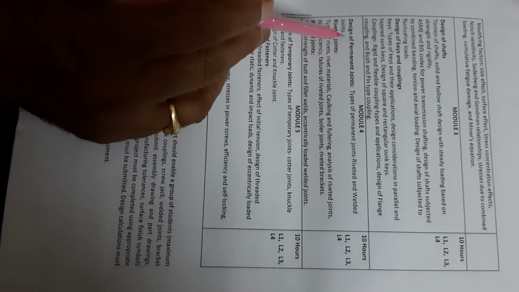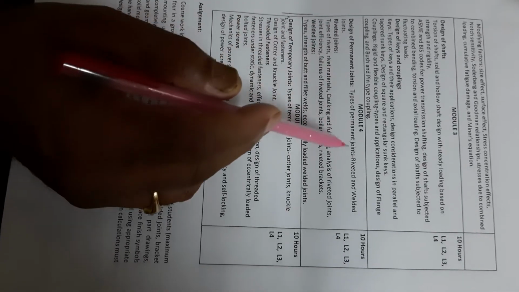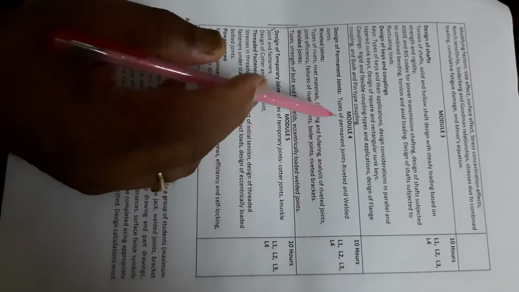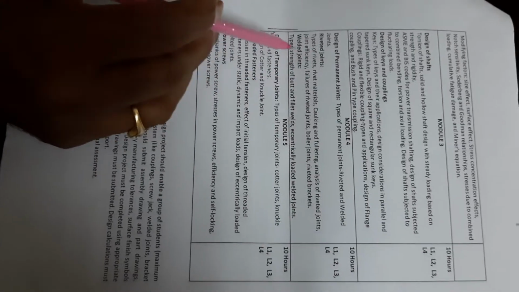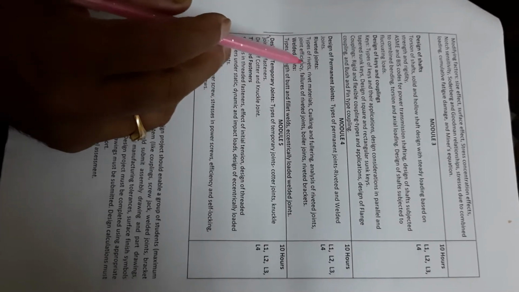Then in module 4, we have three small chapters. One is the design of permanent joints like riveted joints and welded joints. This is a small theoretical part, but riveted joint and welded joint are two different chapters here. Riveted joints and welded joints are going to be called permanent types of joints.